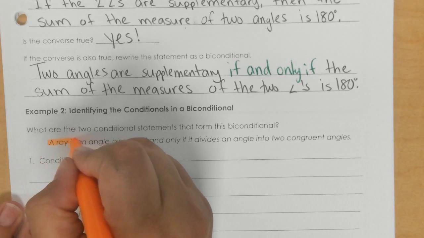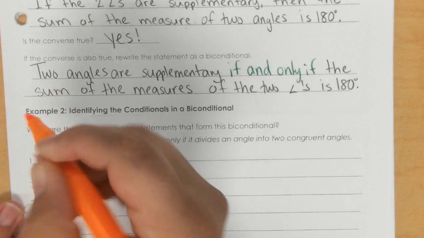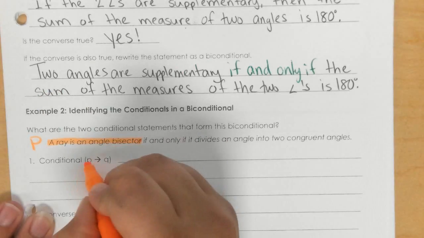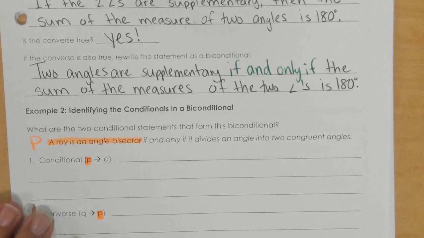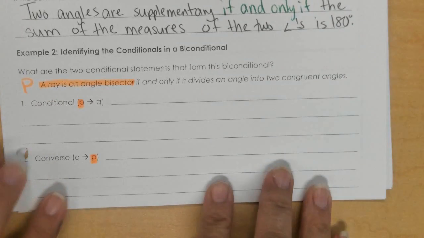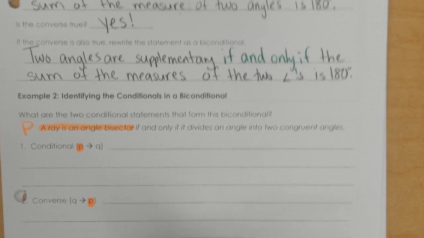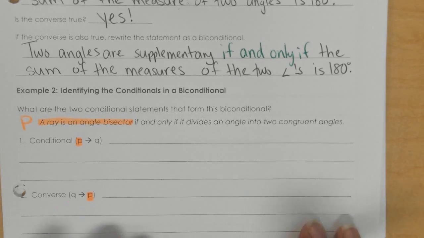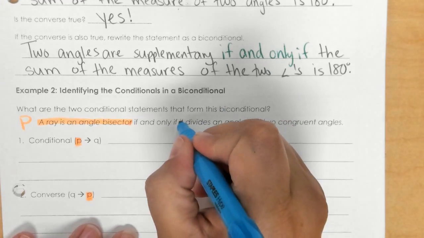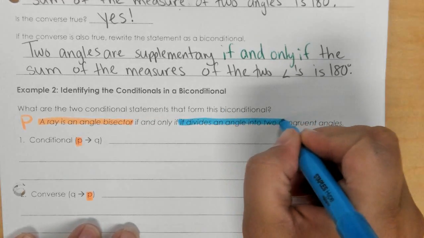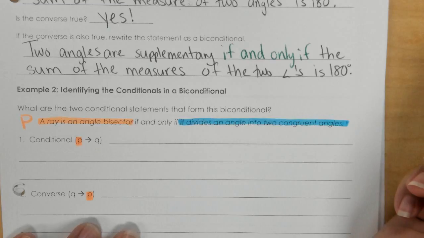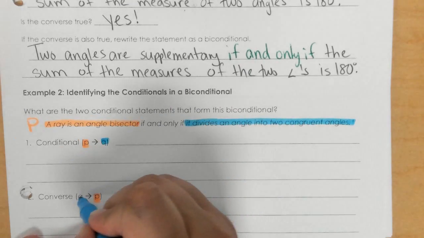This part right here, a ray is an angle bisector, is my P. You can see I highlighted my P's. And then my Q is it divides an angle into two congruent angles.